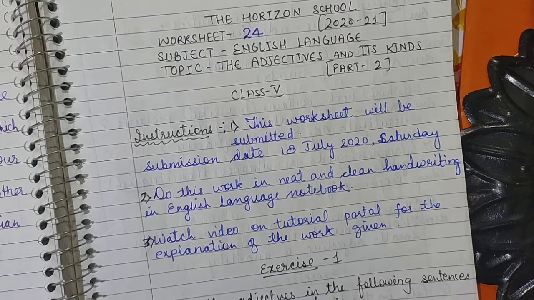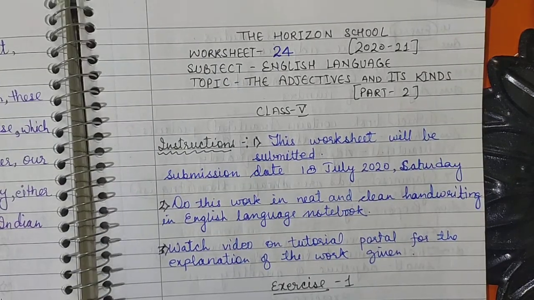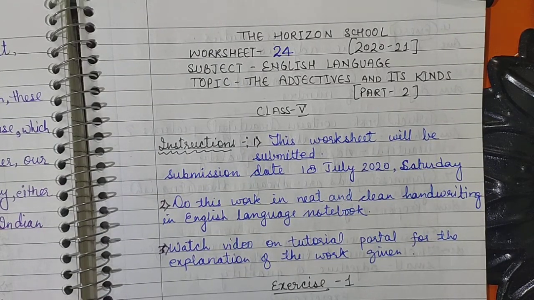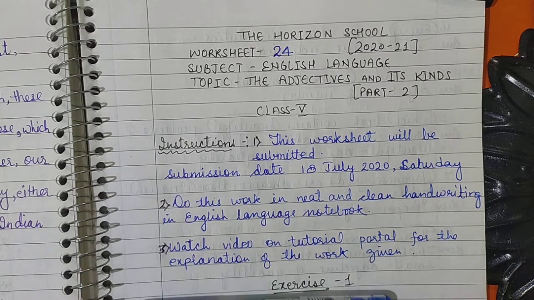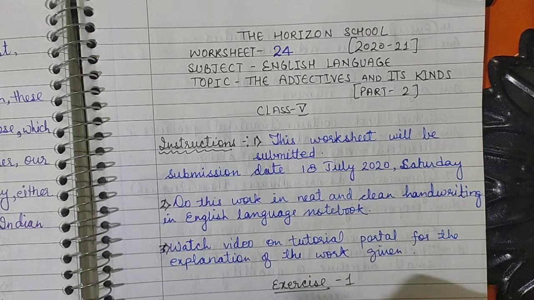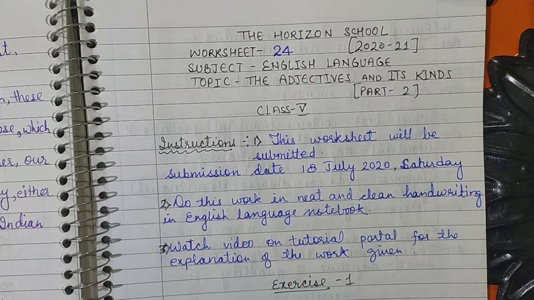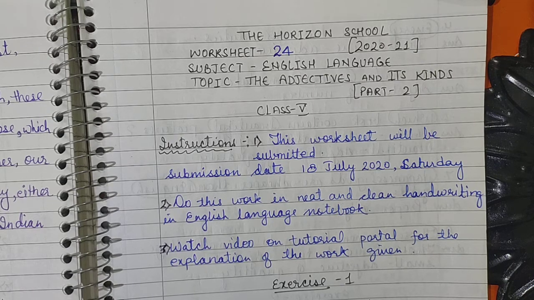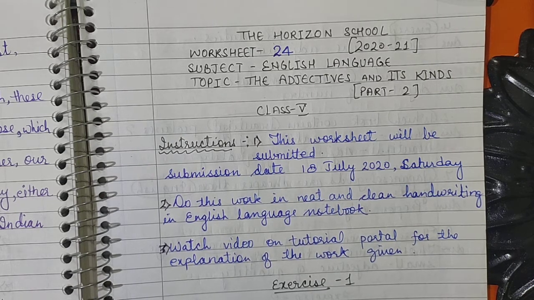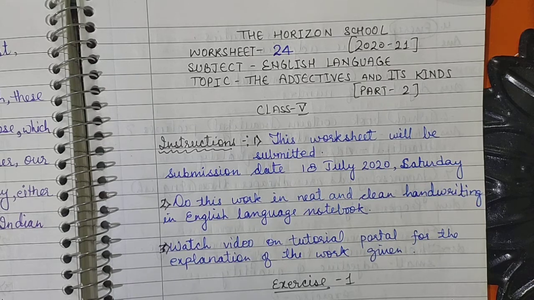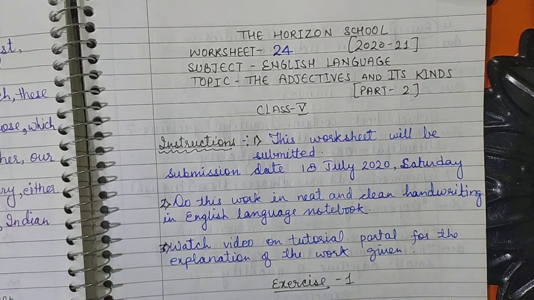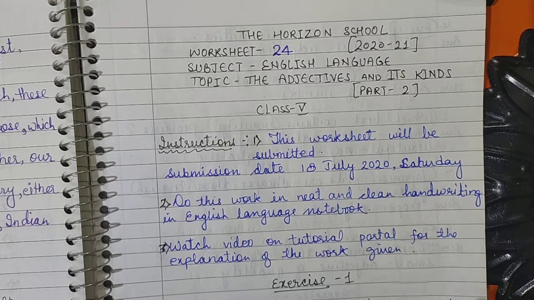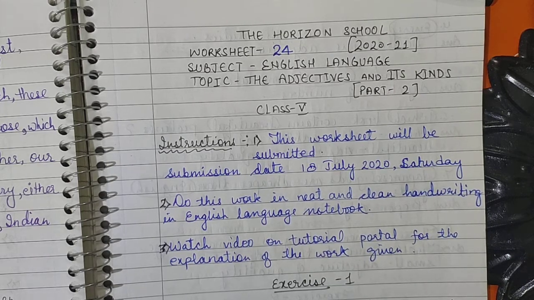Let's move on to possessive adjectives. Now possessive adjectives, as you can understand by the name only, means the belongings. The words which you use before nouns or pronouns which show possession or belongings are known as possessive adjectives.